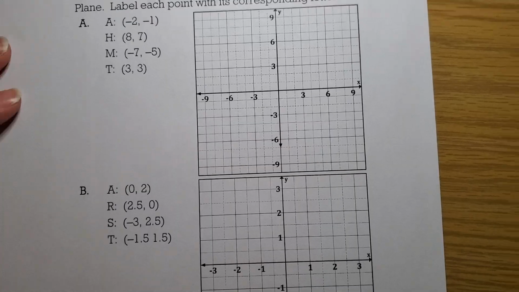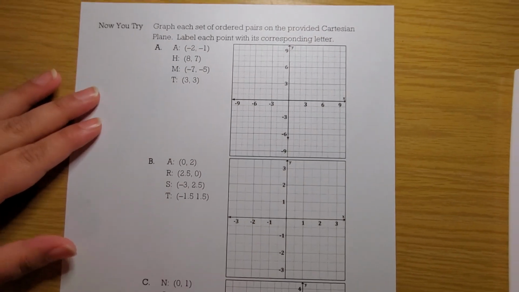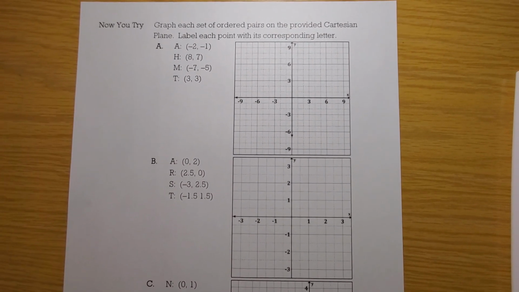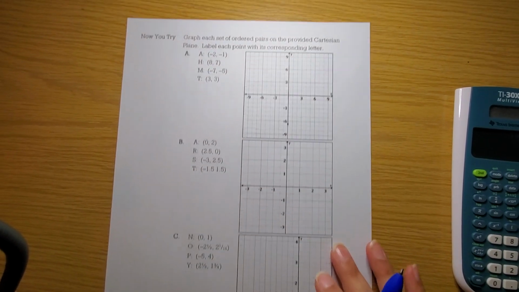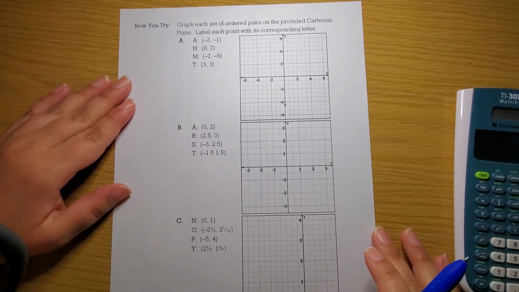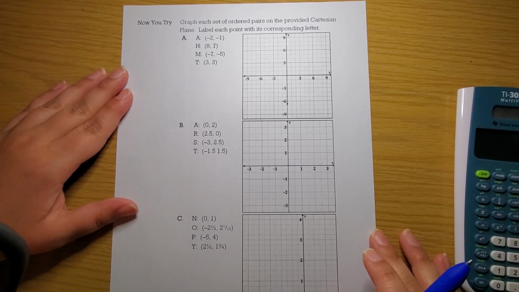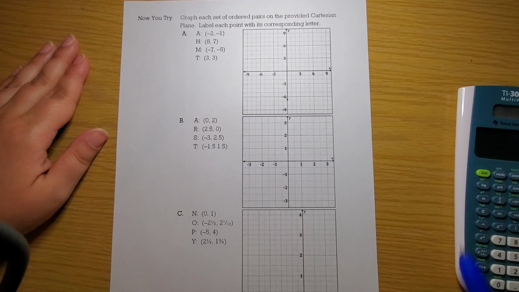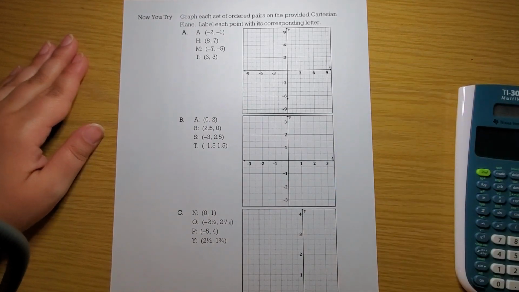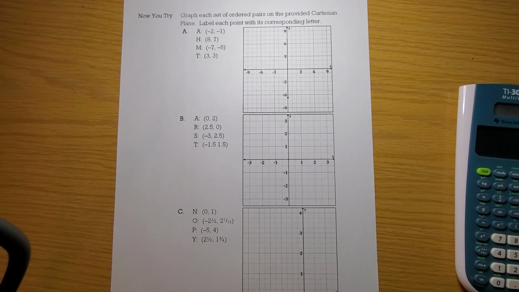So, got a few now-you-try questions for you to work on. So I don't know if I can zoom out all the way here. Oh, you'll see a little bit. But yeah, so we've got graph each set of ordered pairs, and I have a few suggested grids that you can use to graph them.